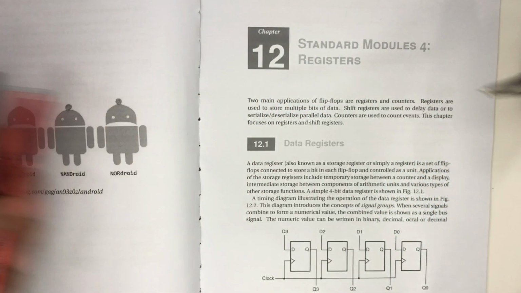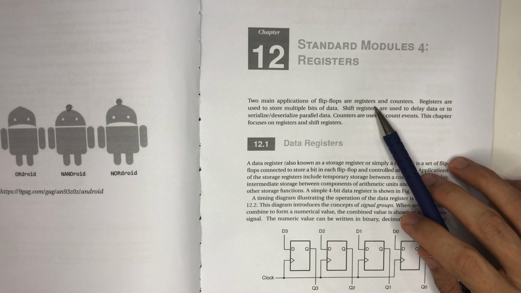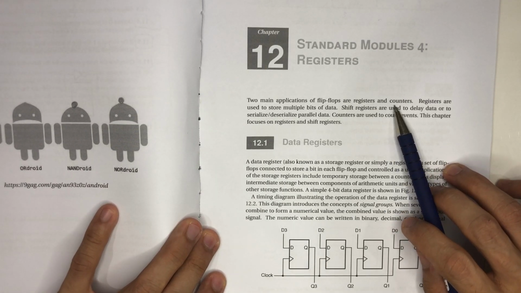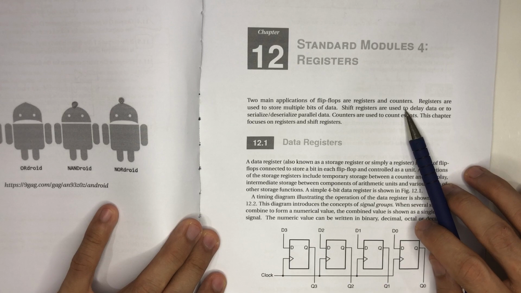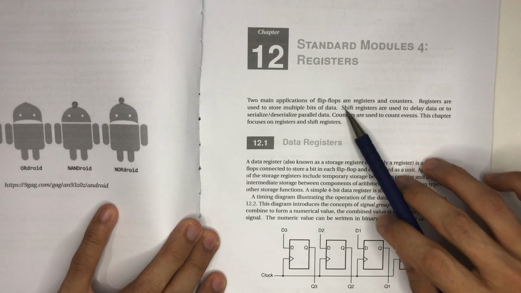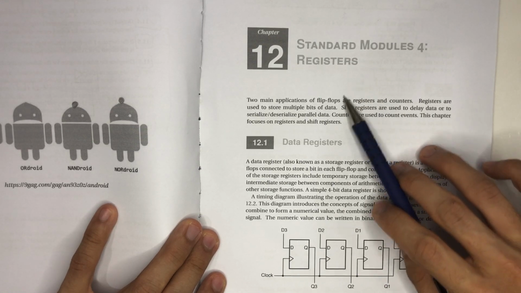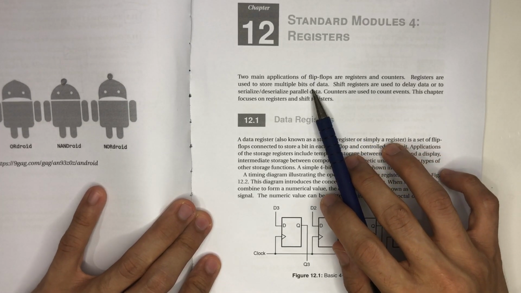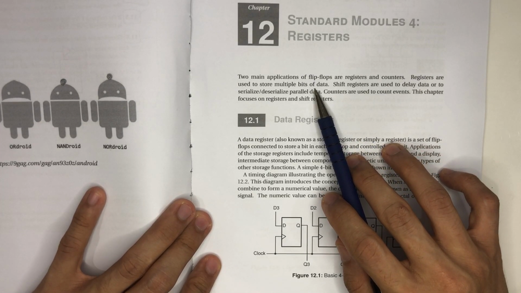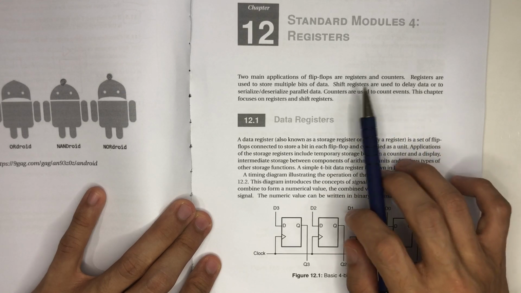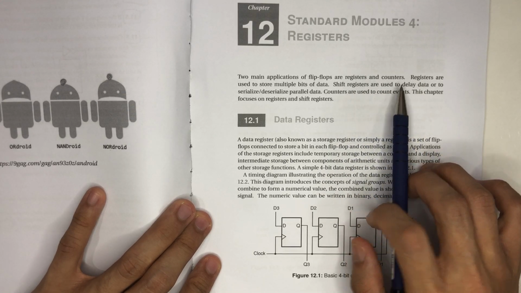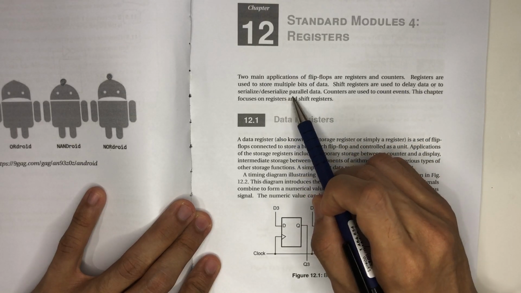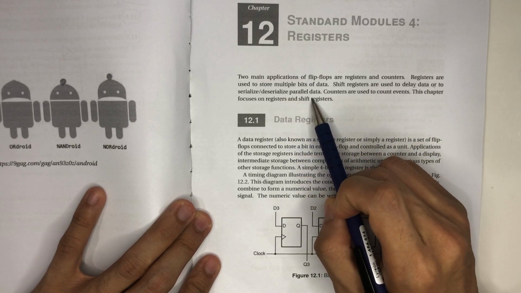So two main applications of flip-flop are registers and counters, okay? So you learned already flip-flop and counters, right? Now we are going to learn flip-flop for register, okay? So registers are used to store multiple bits of data, okay? By the name you know already. Shift registers are used either to delay data or to serialize or deserialize parallel data.